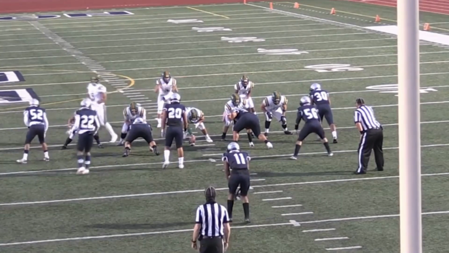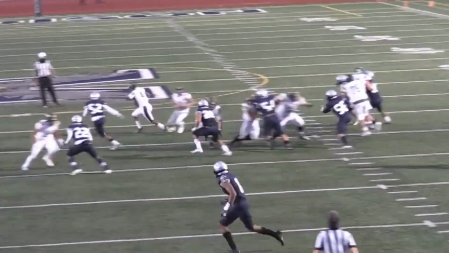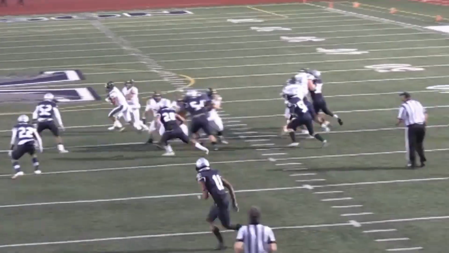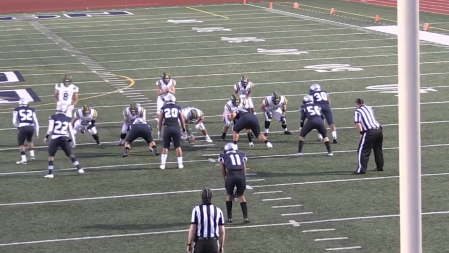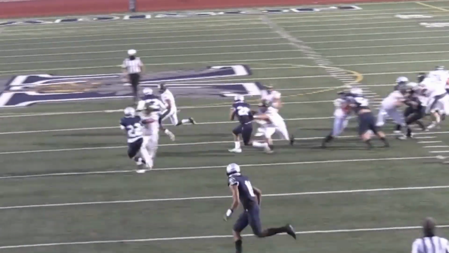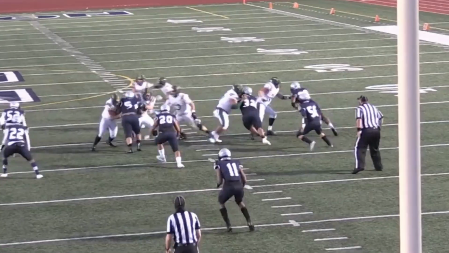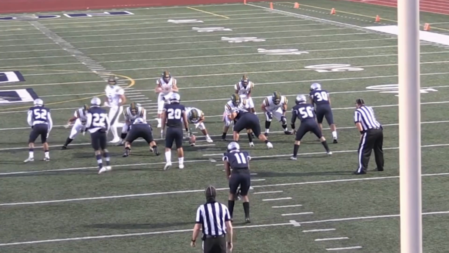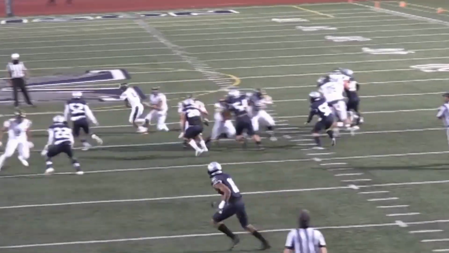Get that double team, right guard, right tackle. Nice job by the right guard coming off again. Nice job by the wrapper kicking out too here. This is a little handsy for me on 20, but still pretty good.